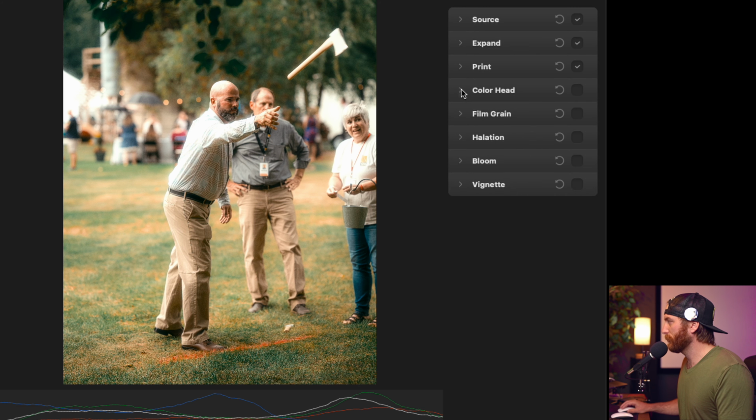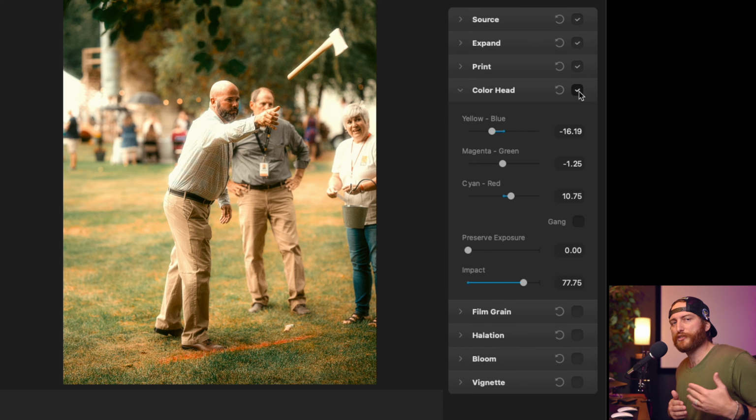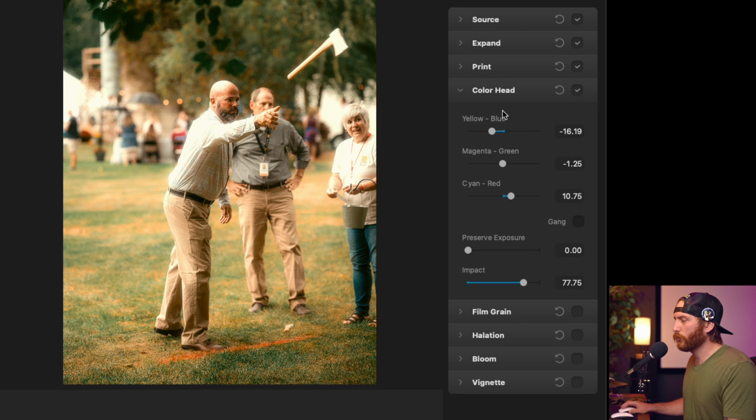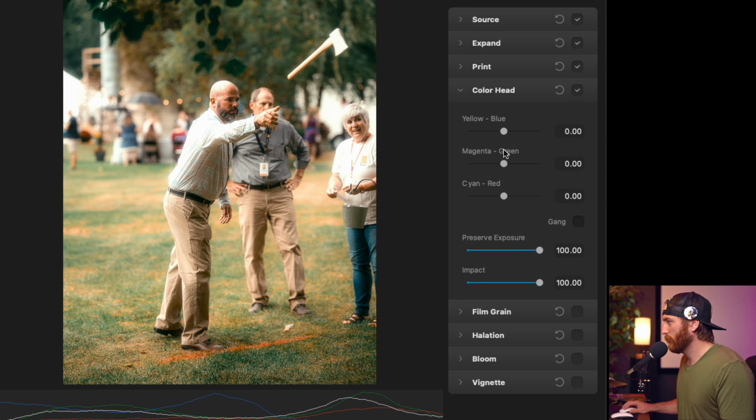So next we have color head. What is color head? I believe that is once you actually go to print once again. So you've picked your paper. Now this is how much colors you would push or pull in. So you have a yellow blue slider, a magenta green slider, and a cyan red slider. I'm going to reset these and you're going to see what happens.